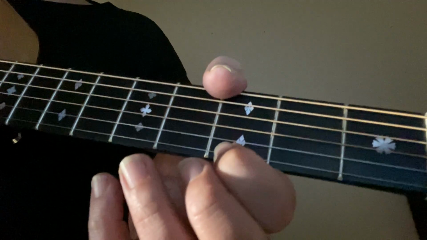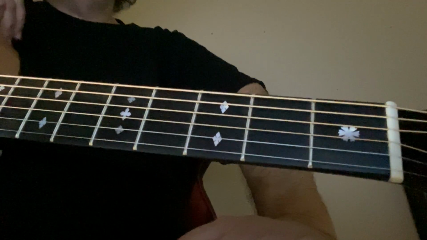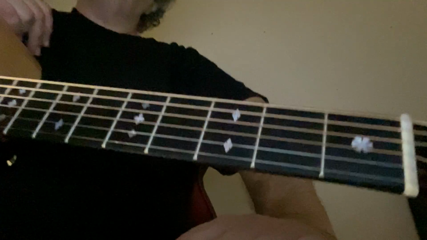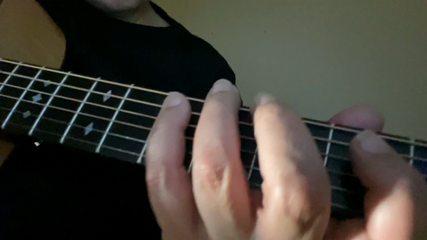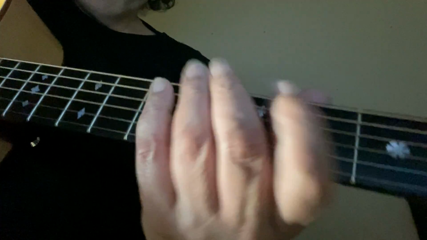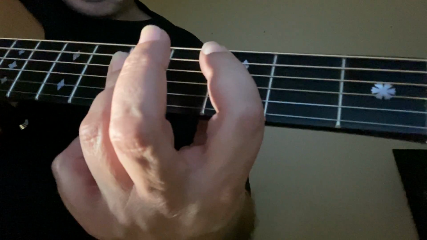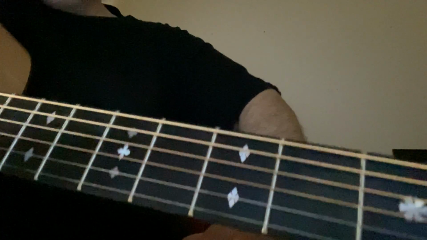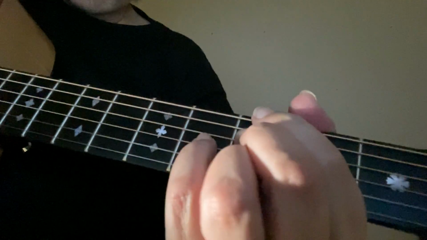So we broke the rules here because we're borrowing notes basically from parallel minor to be played over a 1-4-5 progression in major. So blues is a 1-4-5 progression, right? We all know what that is, 1-4-5. 1, 4, and 5 are all represented by major chords. They're not all dominant 7th chords, though.